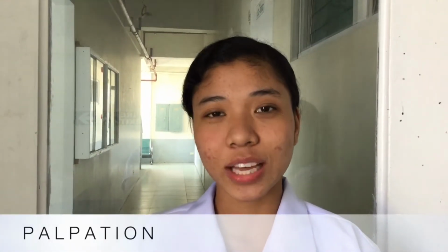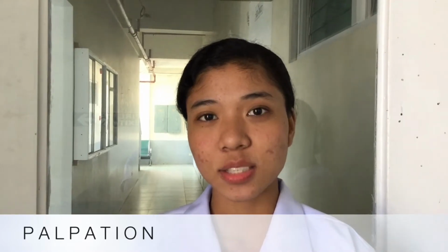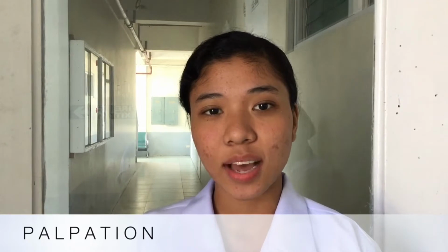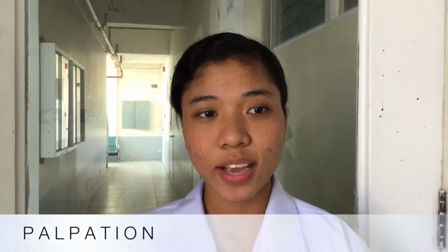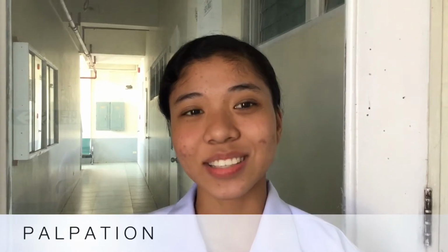Palpation. Use of touch to assess the client. Use light pressure first to assess the body surface. Next, use deep palpation to assess underlying structures. Next is to assess areas of pain, tenderness, and discomfort last.